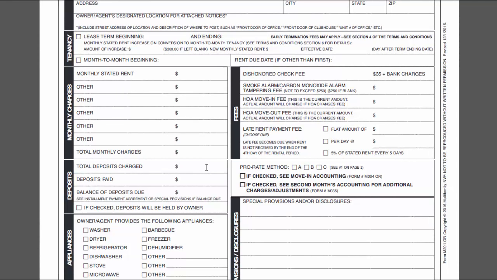Here are the total security deposit and the amount that you paid upon move-in. And this section indicates what appliances are provided at the property for you. Over here we have the potential fees that could be incurred during your tenancy. The dishonored check fee could be applied if a check from you does not clear. The smoke alarm tampering fee is $250, which we will discuss in the next video.